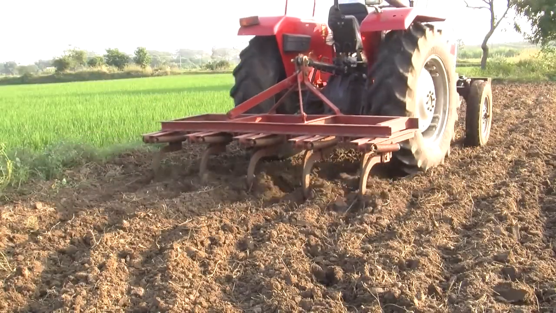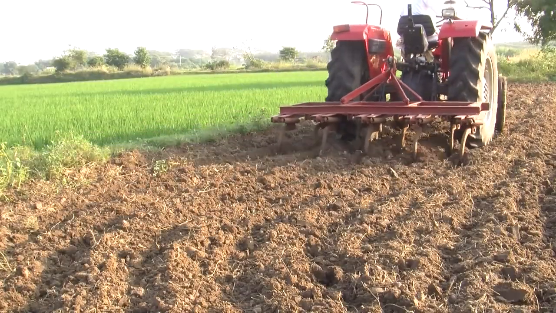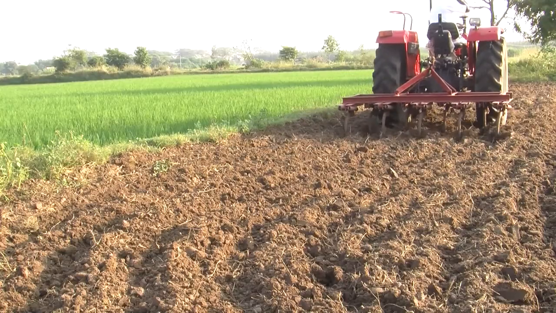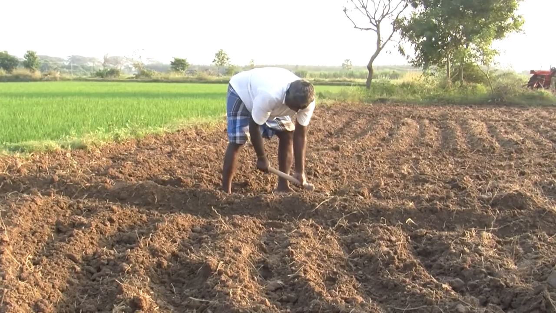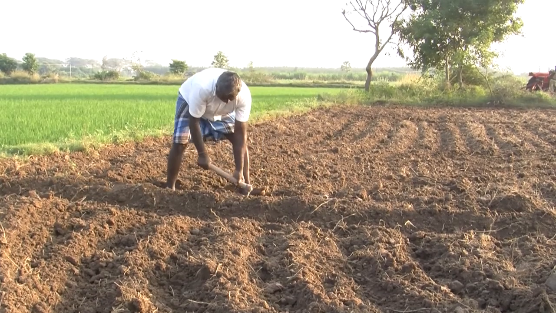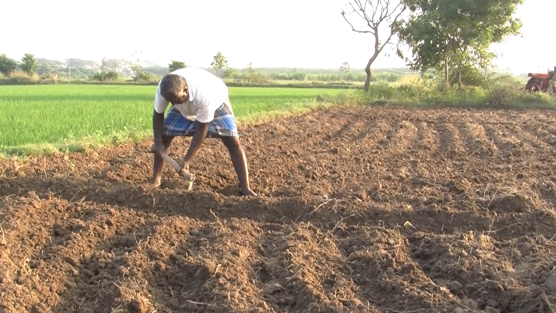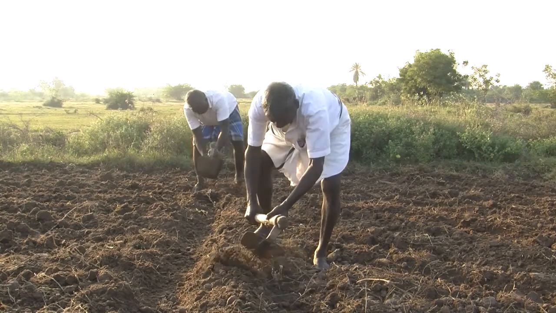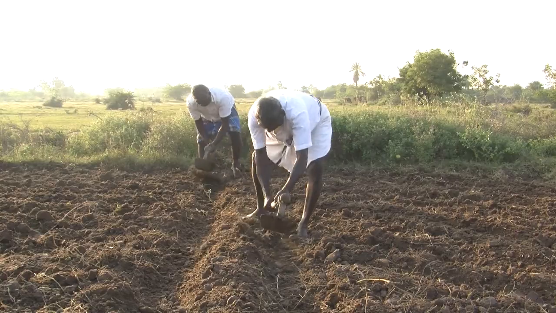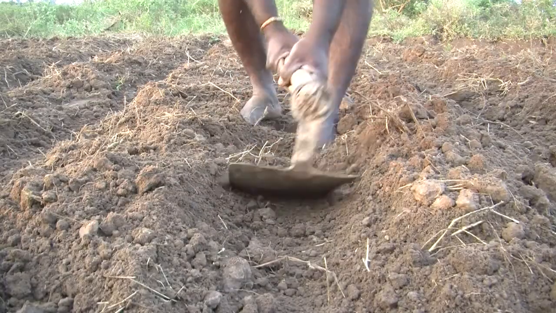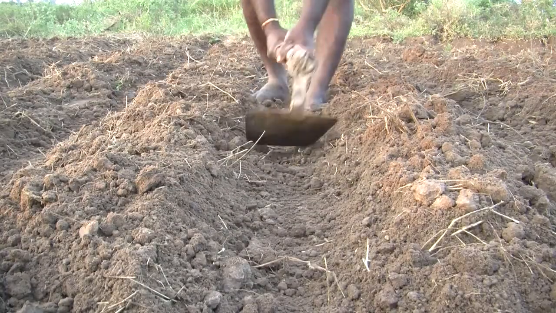Now we know how to recognize these diseases. Let's see how to manage them. Deep ploughing in the summer brings the soil up to the surface, where the sun can kill the fungus, the germs that cause the disease. To keep the roots dry, you can make a raised bed about 15 centimeters height and 60 centimeters wide to drain away the excess water.